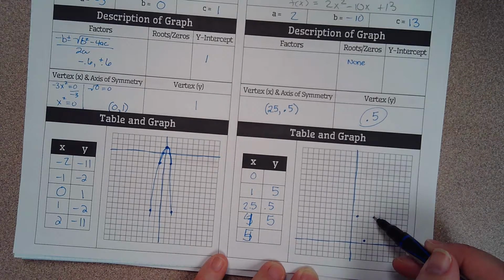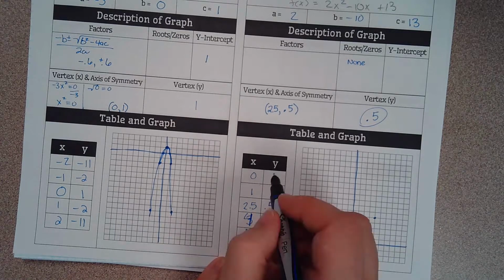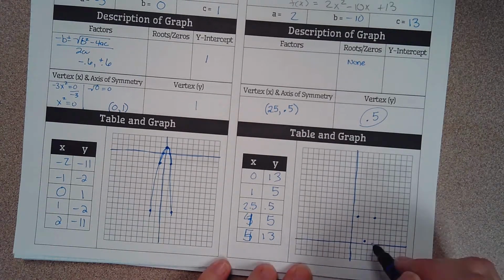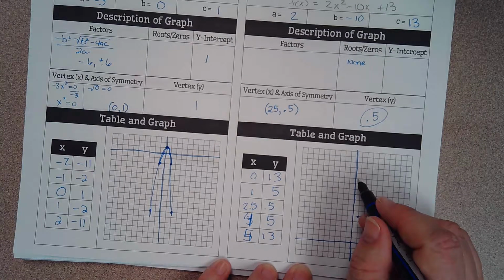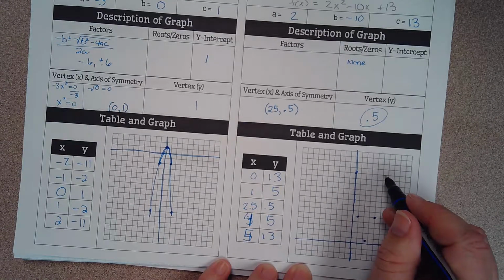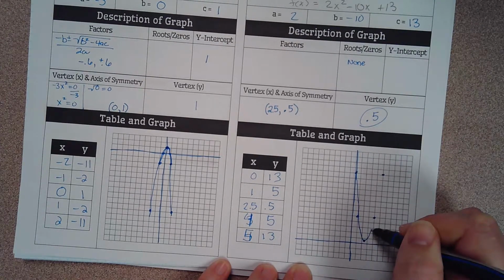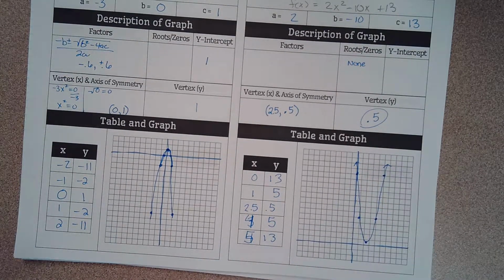Now let's put 0 in. You put 0 in, y is going to end up being 13, because both the x values drop out. So we go over here, we go up 13, so it's 5, 6, 7, 8, 9, 10, 11, 12, 13. We go across over here, so that's 4, right there's 5. All right, so this right here is what we got. It's narrow compared to our regular one because of the 2. It is opening up, and it's true, we do not have any factors because we are hovering above the line.